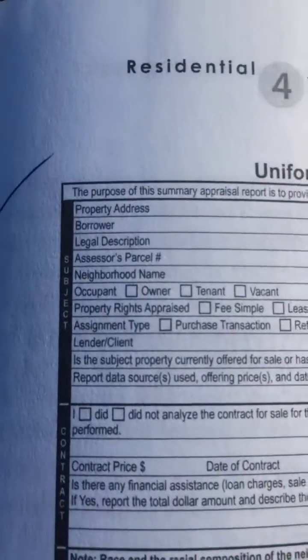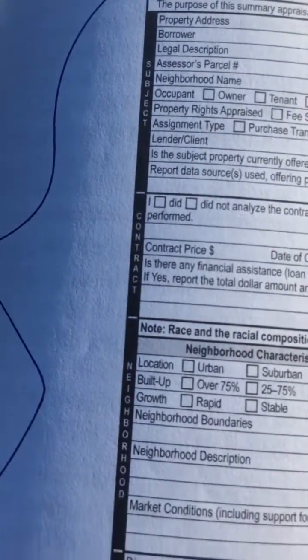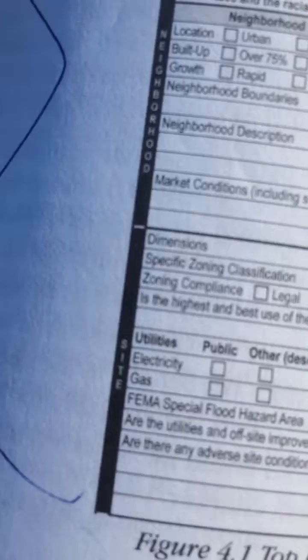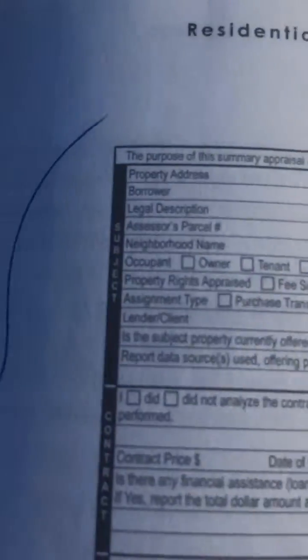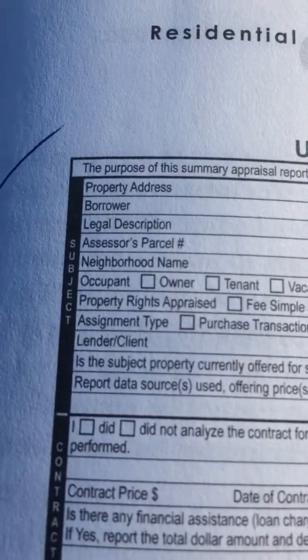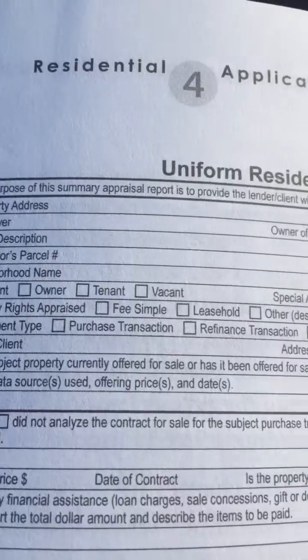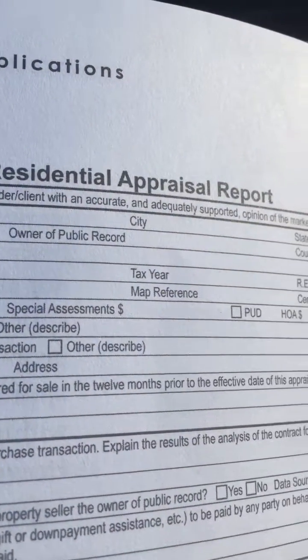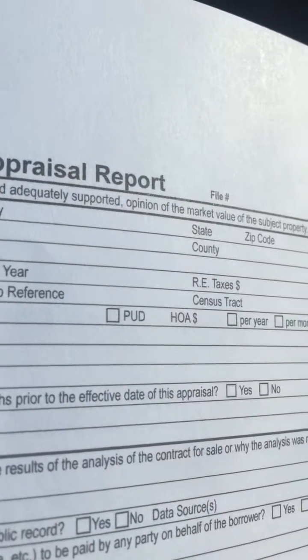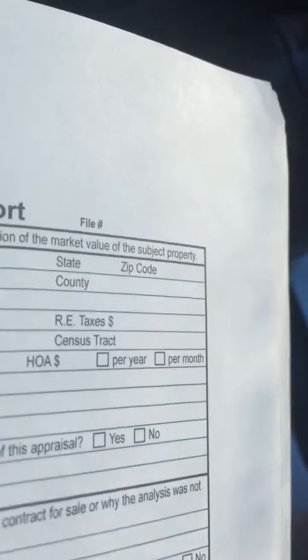Scope of work is the subject, contract, neighborhood, site of the Uniform Residential Appraisal Report. It says the purpose of this summary appraisal report is to provide the lender/client with an accurate and adequately supported opinion of the market value of the subject property.